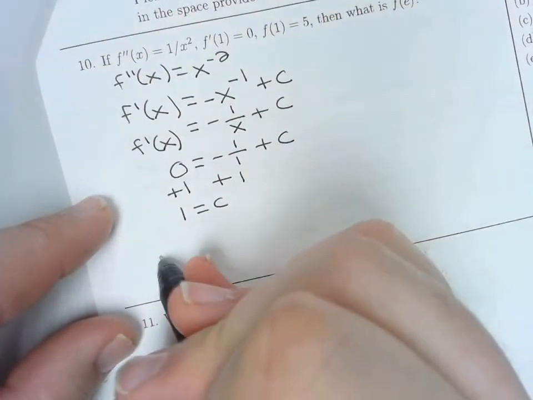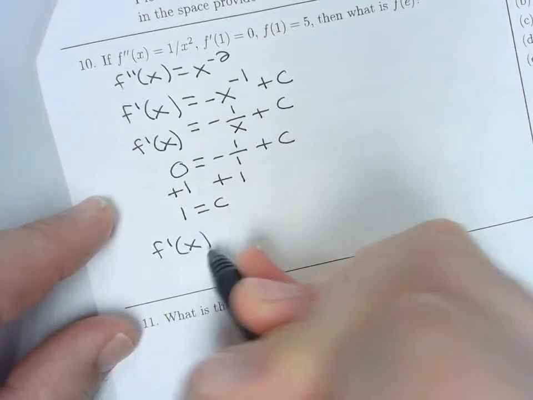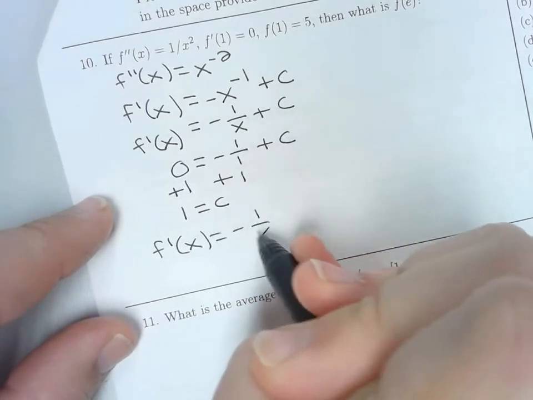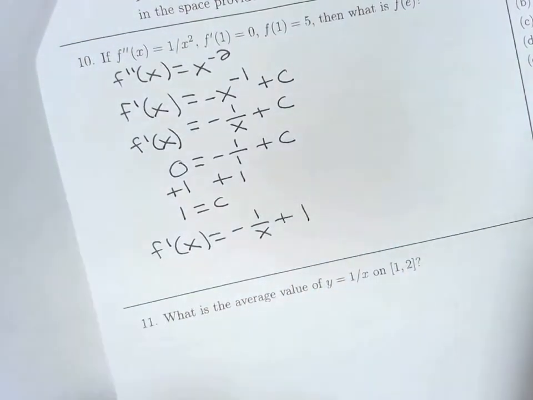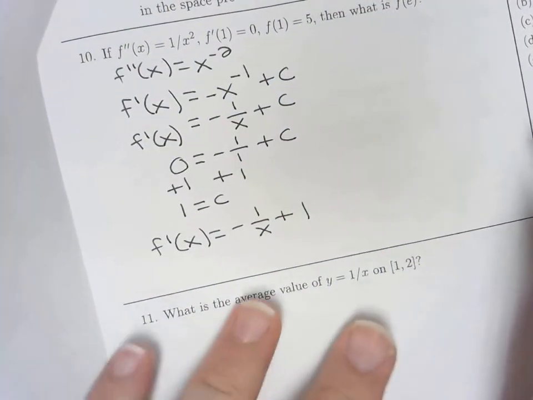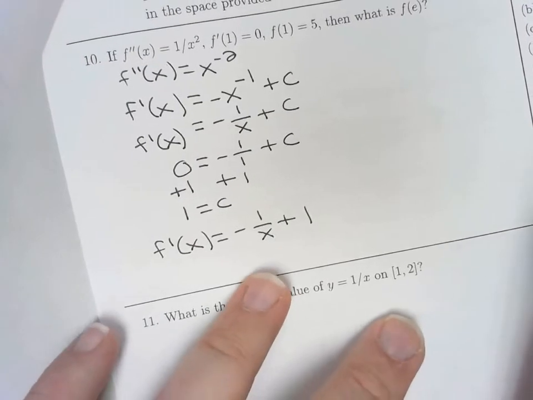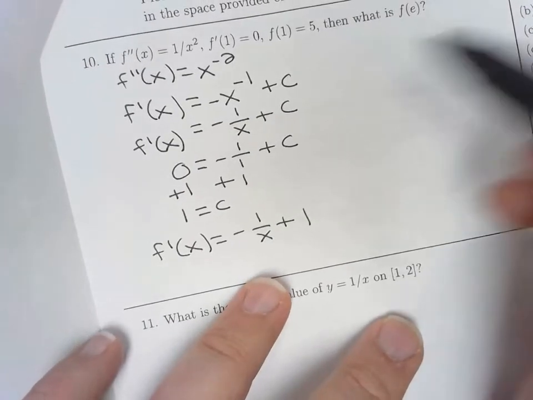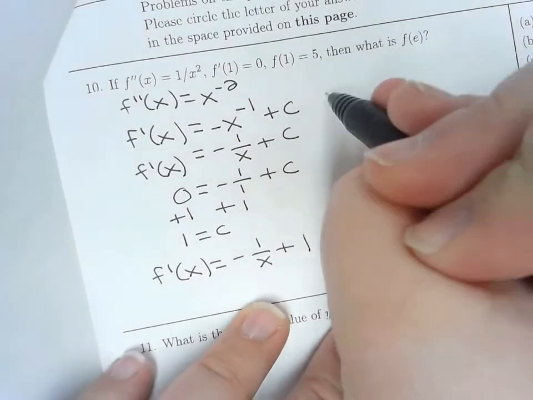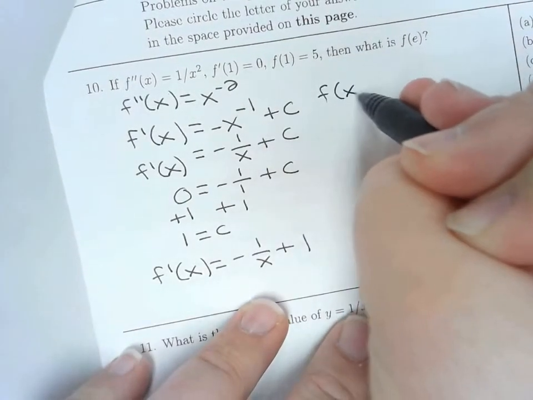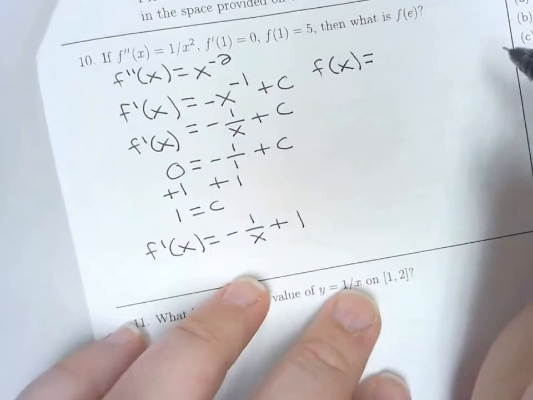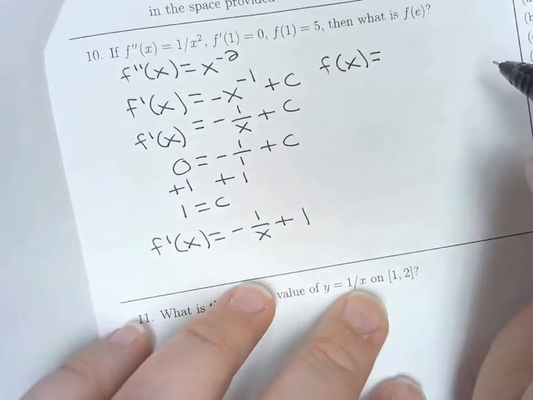We've done one like this before. So f prime of x is negative 1 over x plus 1. If I go to f, what's the integral of negative 1 over x?